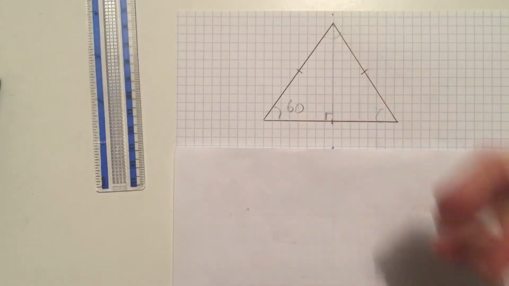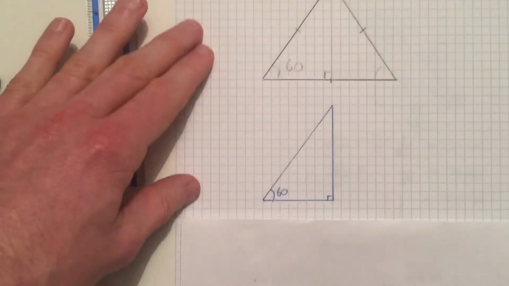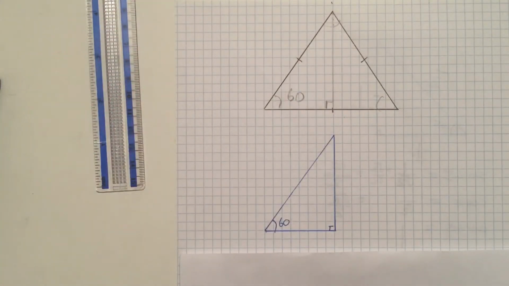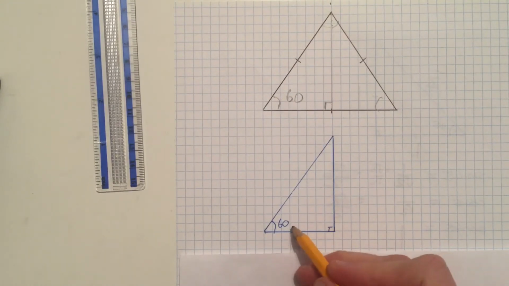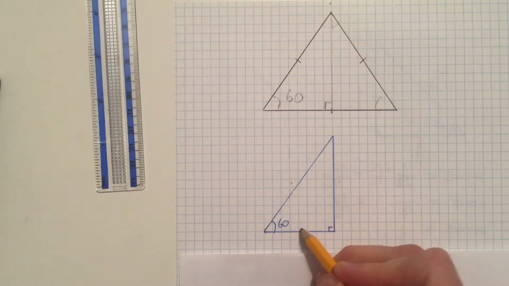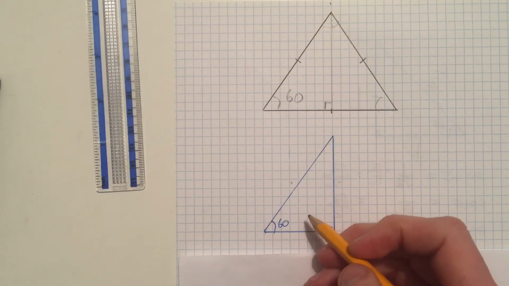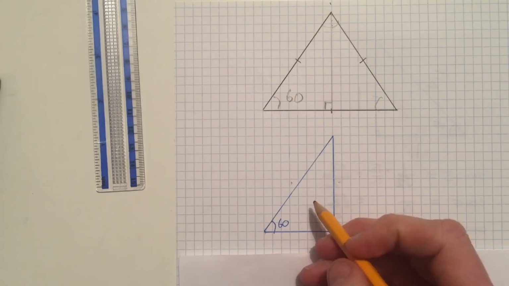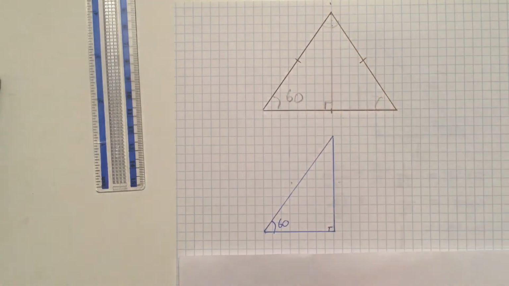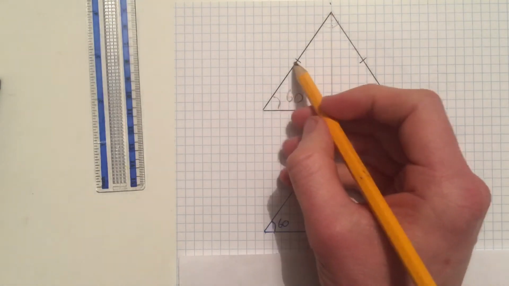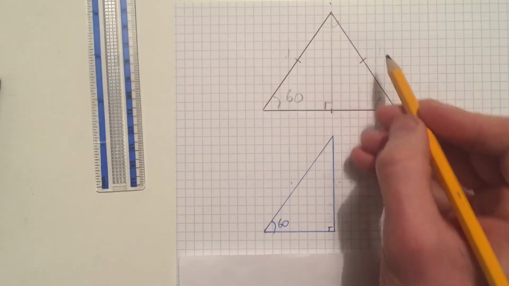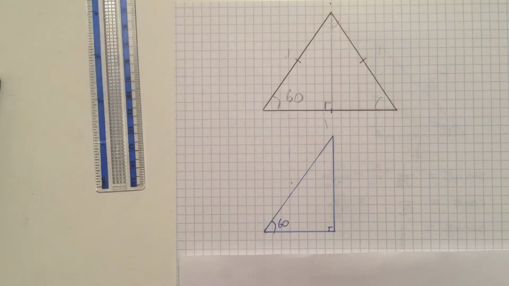So this triangle here is like that. Now, in order for me to do some SOHCAHTOA with this, I'd like to know the side lengths. Just like in the last one, I can pick the lengths of the sides. I could say that this is going to be 1, this is going to be 1, and this is going to be 1.